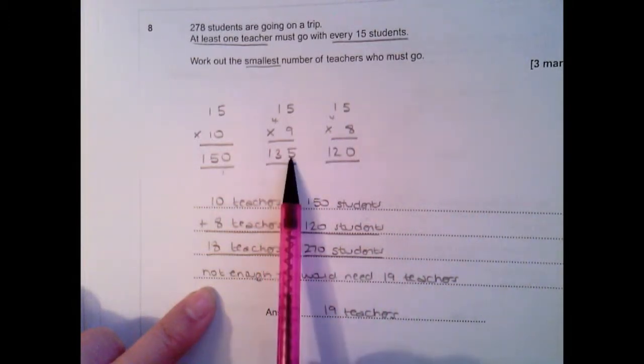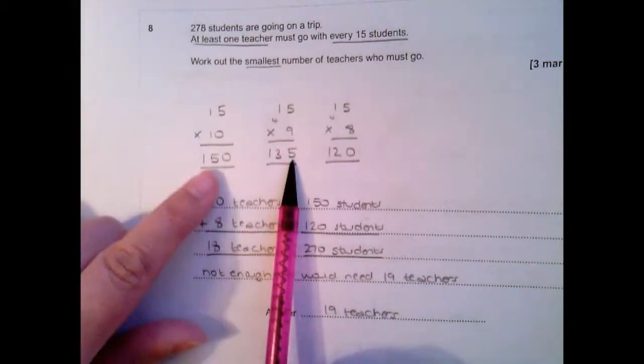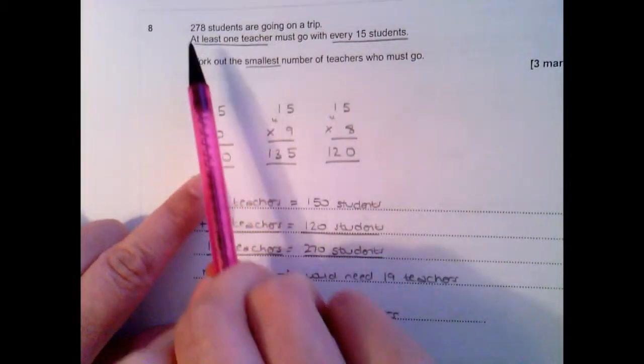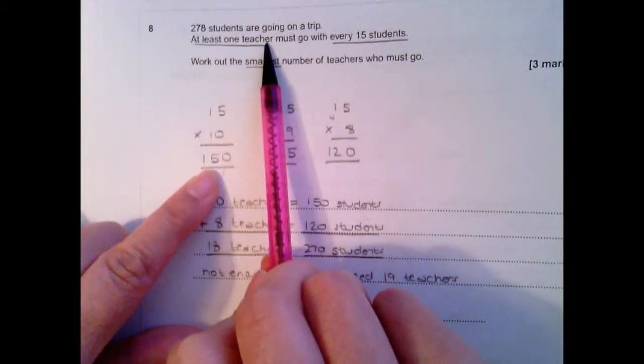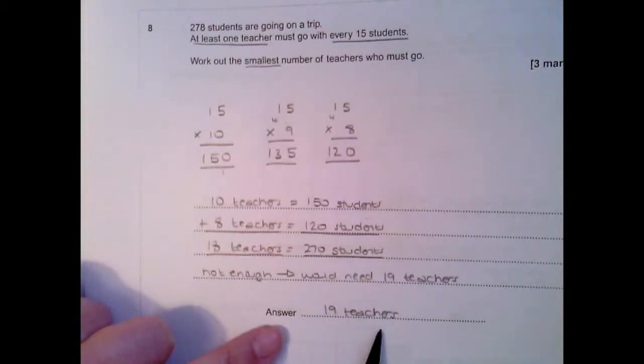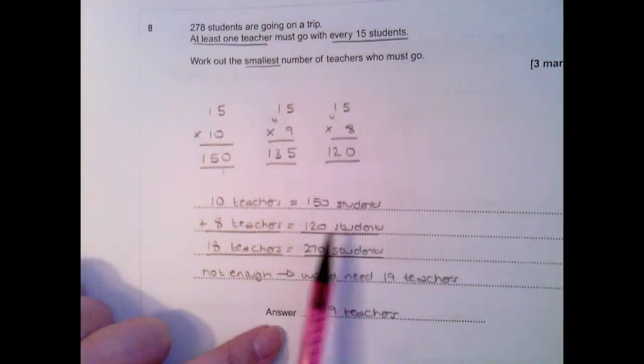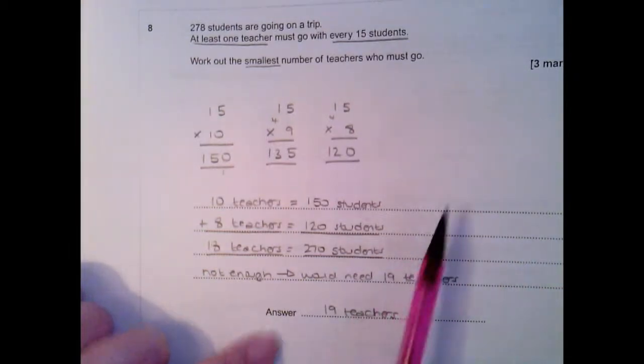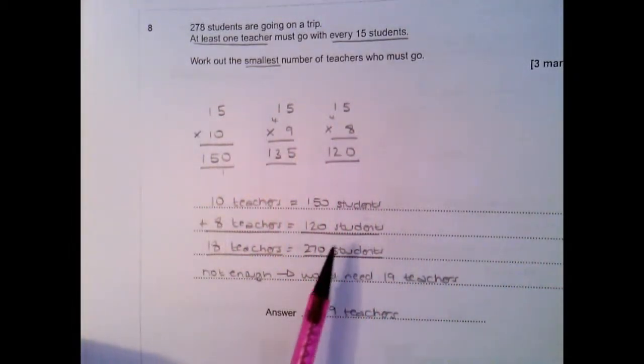So yes, the 19 teachers would put them slightly over because it would be 150 plus 135, which would put you up to 285, but you're better having too many teachers because it said at least 1 teacher has to go to be there for every 15 students. So you would need 19 teachers there. That mightn't have been the way that you worked it out, but 3 marks, just 1 for getting the 19 teachers, and then 2 marks is for any other way that you worked it out.